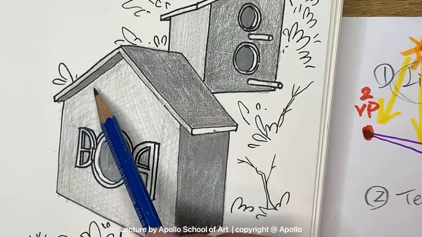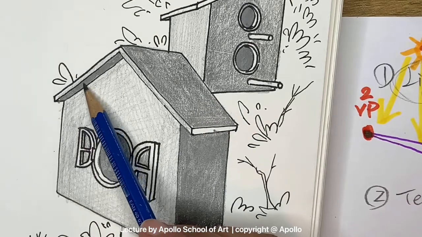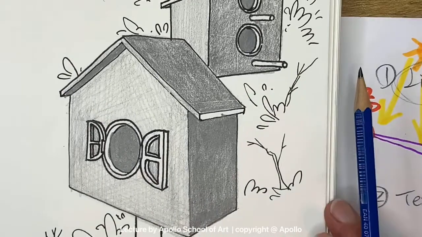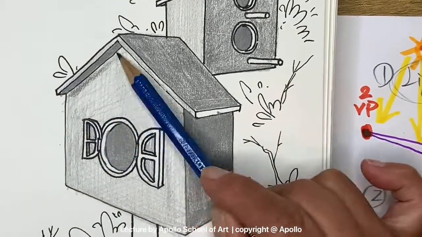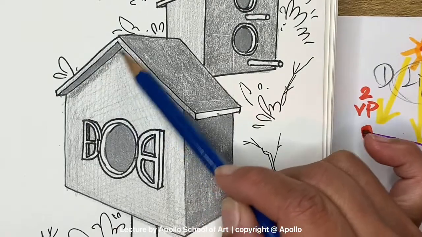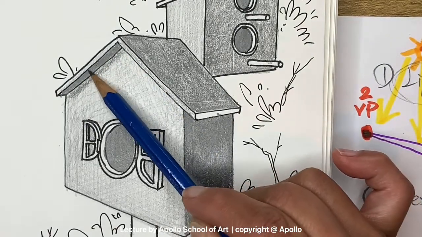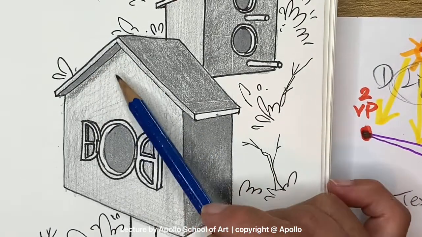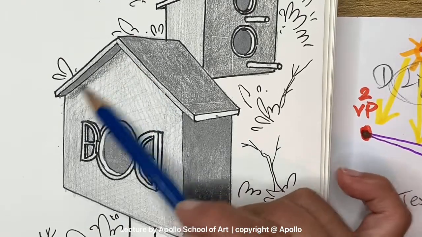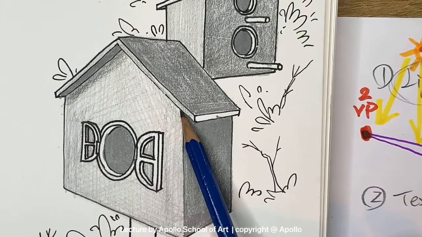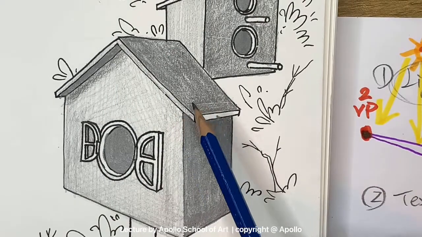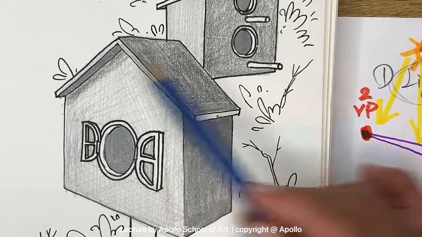The roof touches the house, so we should see the roof's shadow on the house, right? So we are going to have a little bit of shadow here on the house, but not too big because I don't have a big roof on top here. So I only create a little bit. And I'm not going to create the shadow on this side because it has to be covered, because of the angle.